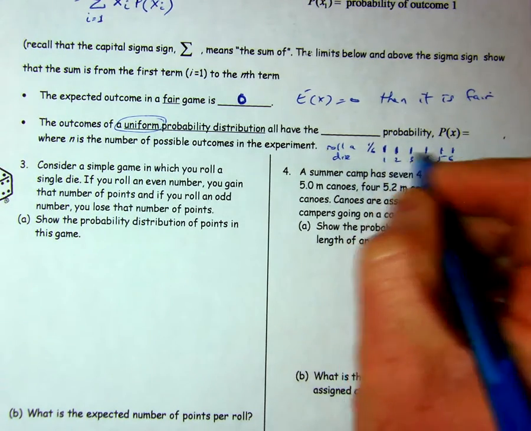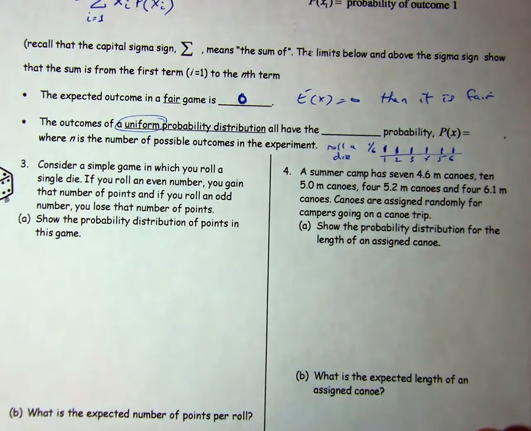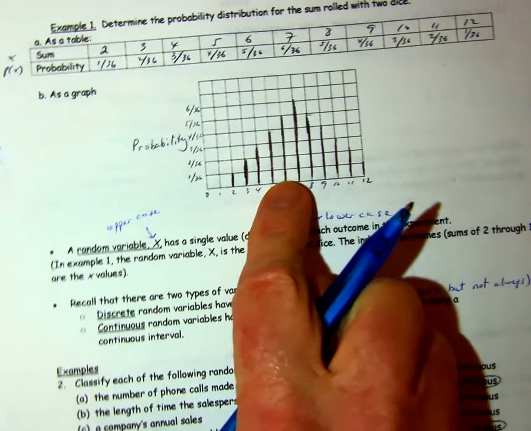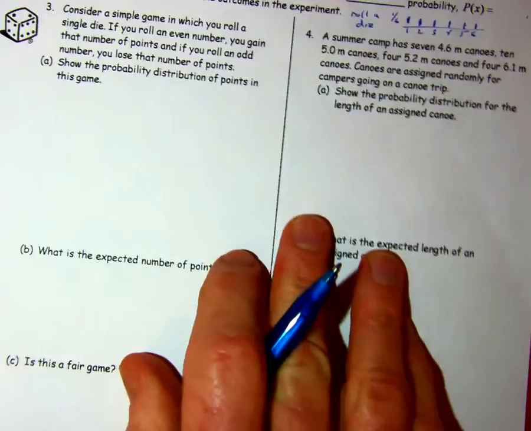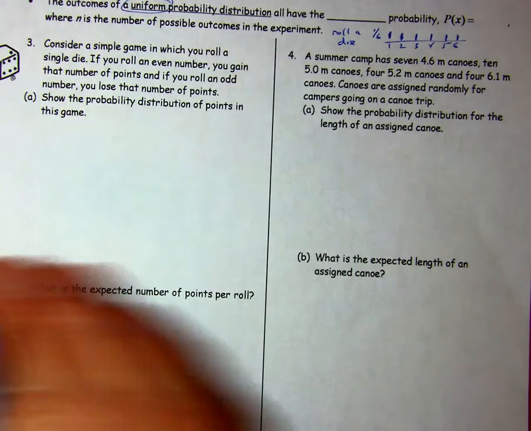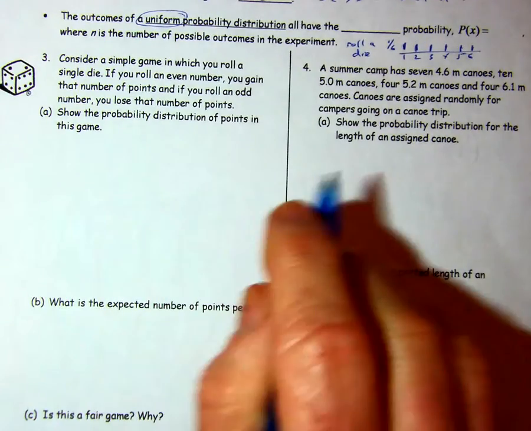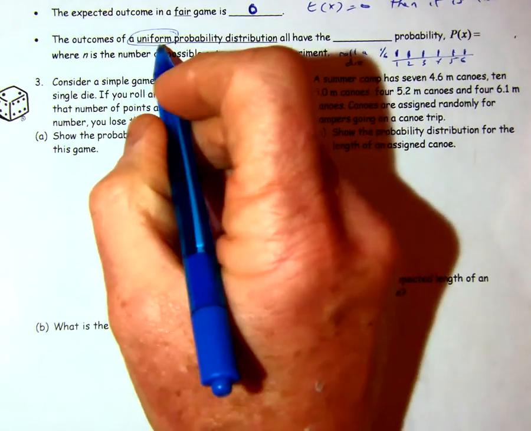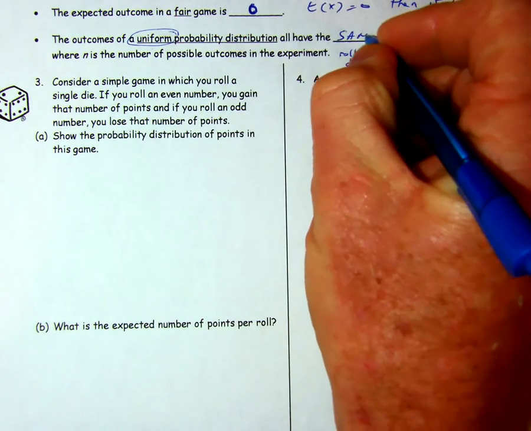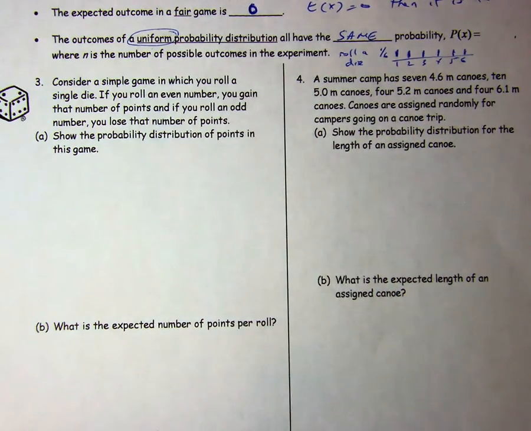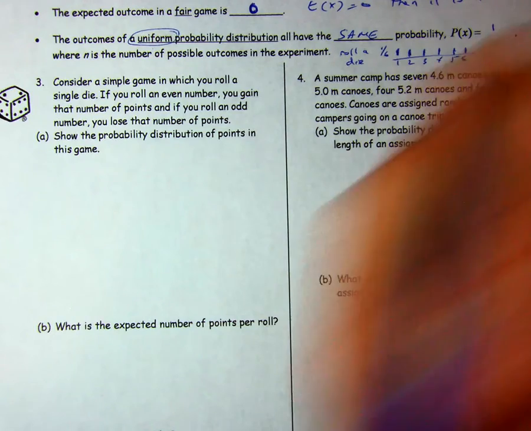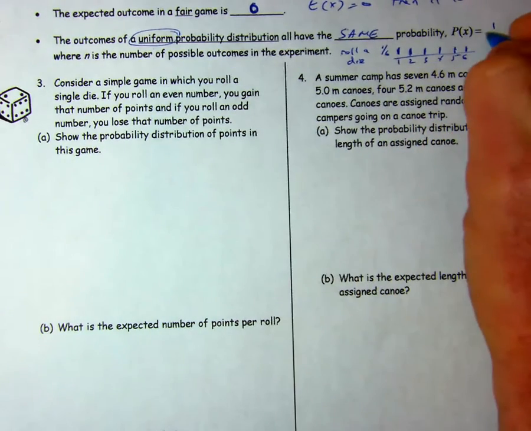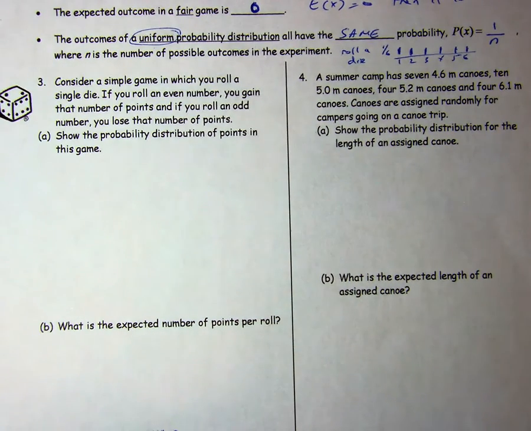So these are individual outcomes. It's a very small graph there, but that's supposed to be similar to what we did over here. This is not a uniform distribution, where this one is. The heights are all the same. They're all 1/6. So the fact that they're uniform means they all have the same probability. And the probability is just 1 over, well, we have 6 options for the dice, so it's 1 over n, where n is the number of possible outcomes.